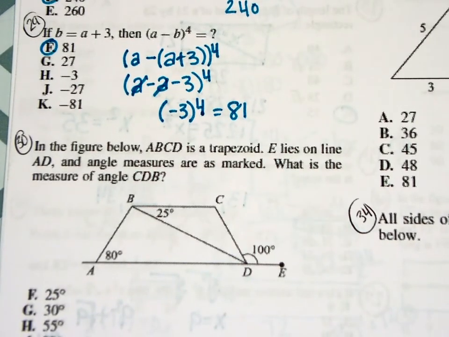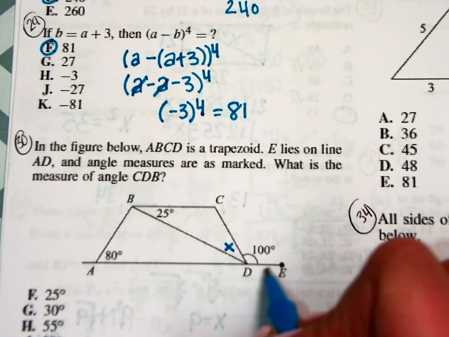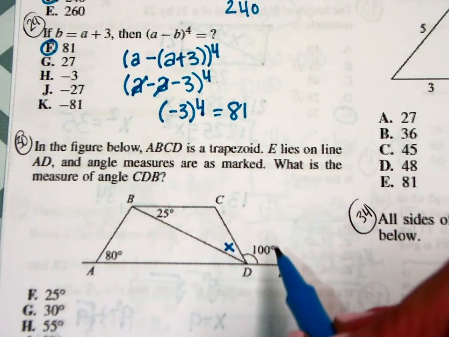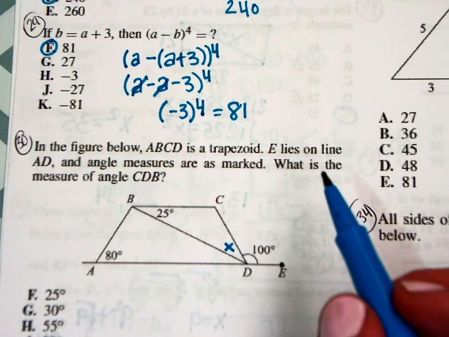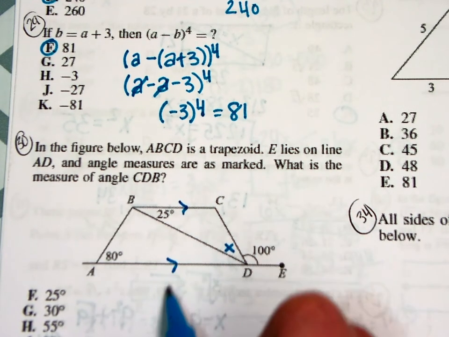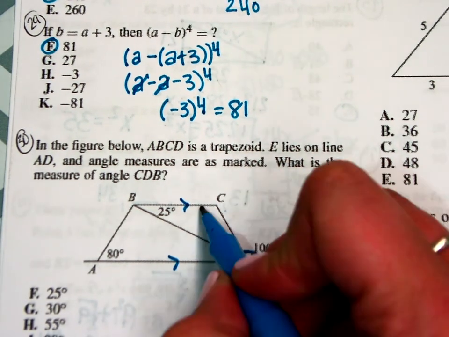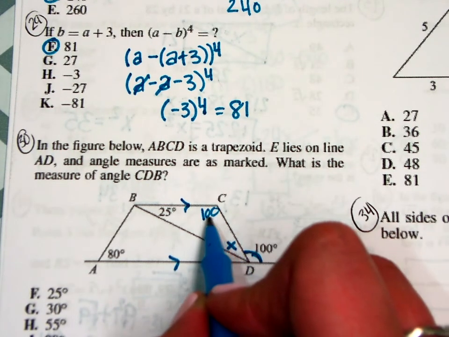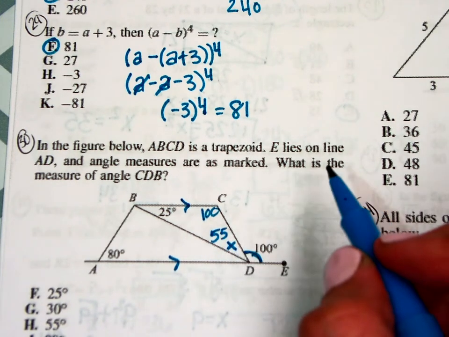Number 30, we're trying to find the measure of angle CDB. Well, it tells us that we have an angle here that's 100, so that should help us get to our answer. Okay. So from here, we know that these lines are parallel. It's a parallelogram, or not, a trapezoid. So this is 100, this is 100. When I add these up, I know that 100 plus 25 minus 180 is 55.